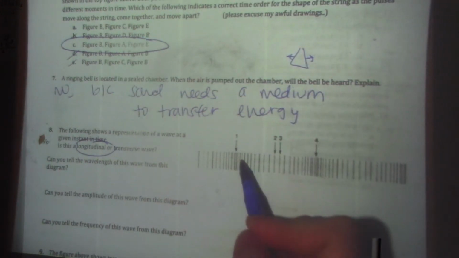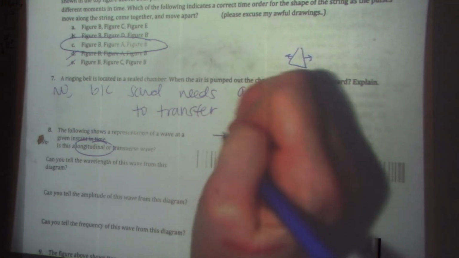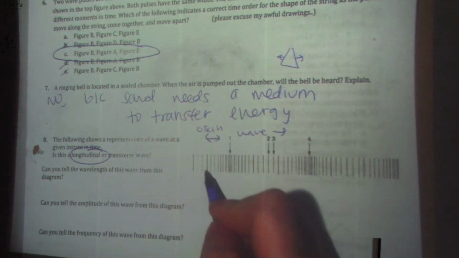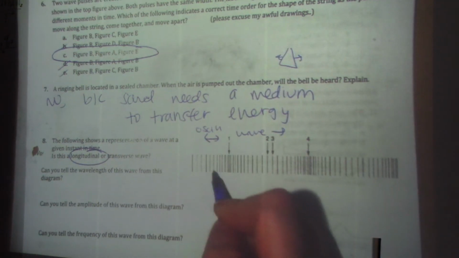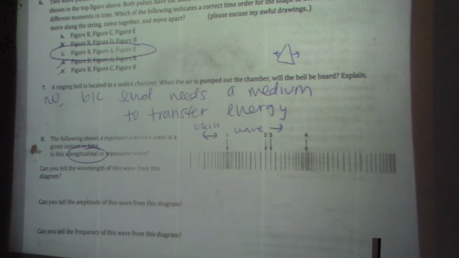Number 8, we have a representation of a wave at a given instant in time. So this is like literally the physical wave. Is it a longitudinal or transverse? So this is longitudinal, because you'll notice that the oscillation is going to be side to side as the wave is going this way. So there's no displacement up, down, or anything perpendicular to the wave going this way. The individual points are either moving to the side, left, or right. Can we tell the wavelength?